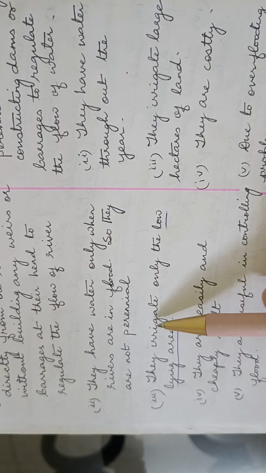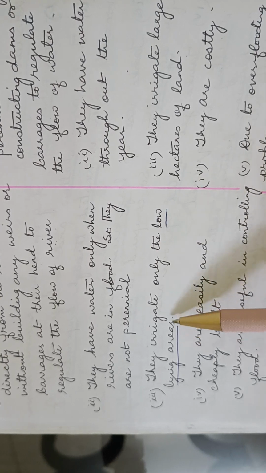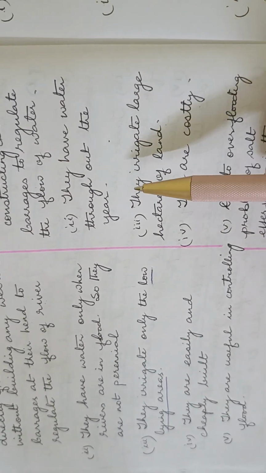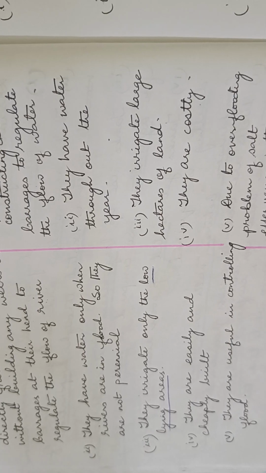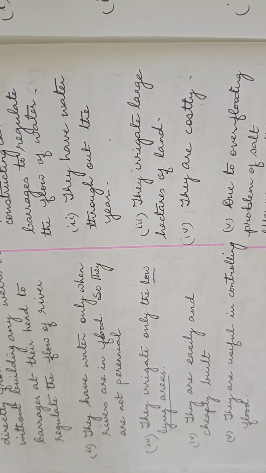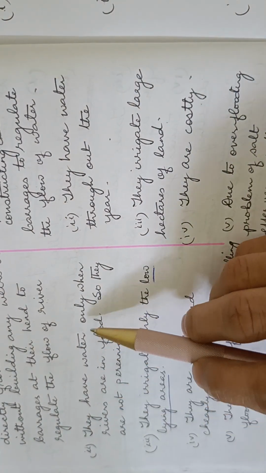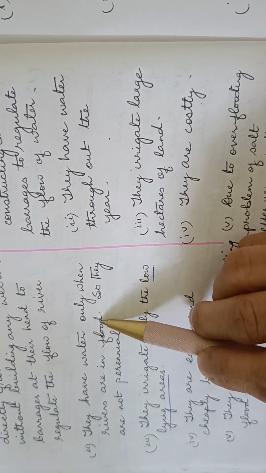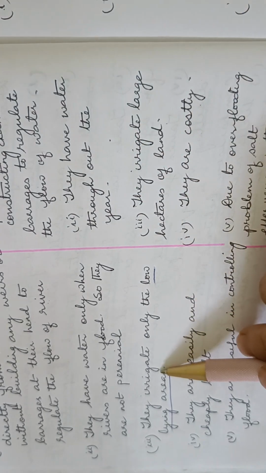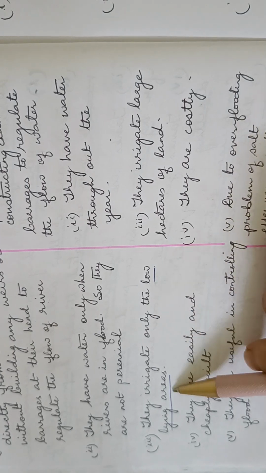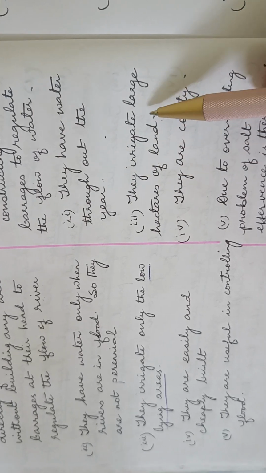Third difference, inundation canals irrigate only the low-lying areas, whereas perennial canals irrigate large hectares of land. So if a question comes that why the government is trying to convert inundation canals into perennial canals, the first reason is inundation canals provide water only when rivers are in flood, whereas perennial canals have water throughout the year. And second reason, inundation canals irrigate only the low-lying areas, whereas perennial canals can irrigate large hectares of land.